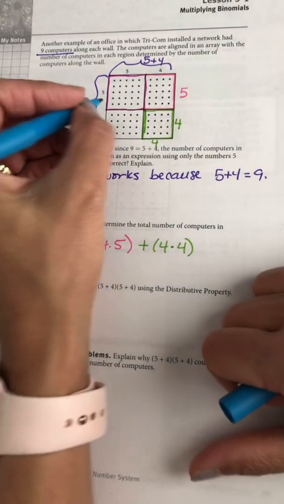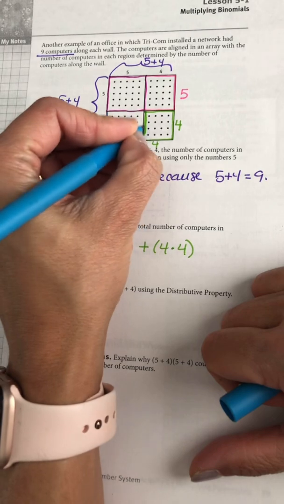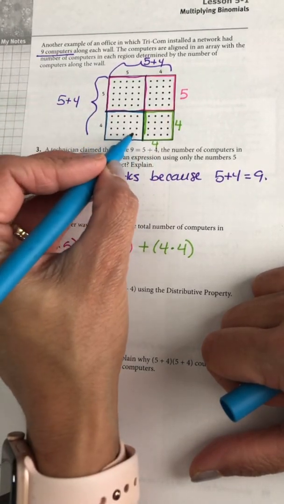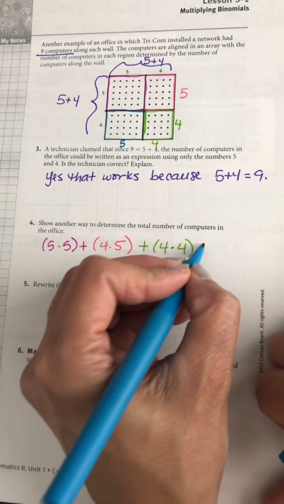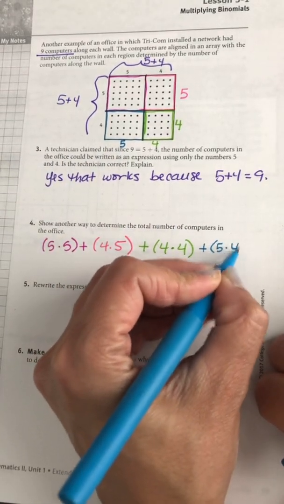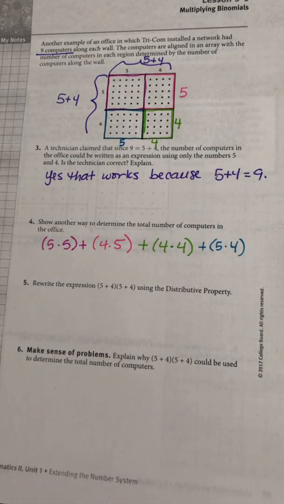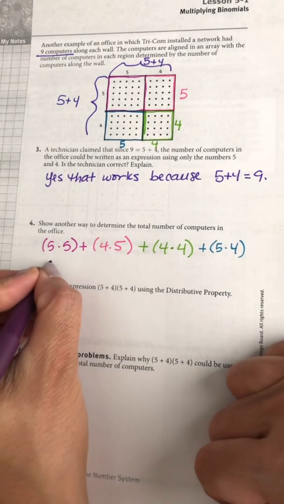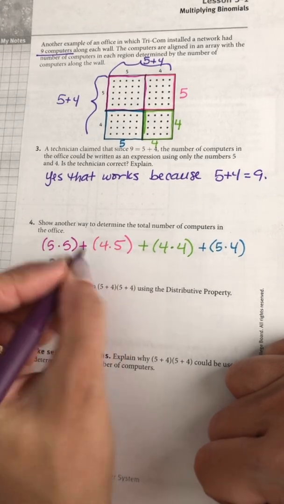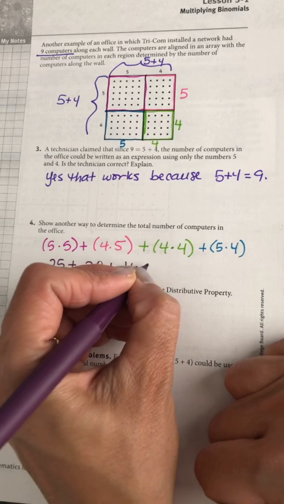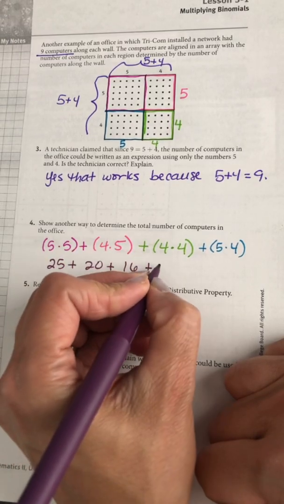And then this last region down here. We know that there's 4 along that wall and 1, 2, 3, 4, 5 along that wall. 5 times 4. Okay. Well, we know that 5 times 5 is 25, plus 4 times 5 is 20, plus 4 times 4 is 16, plus 5 times 4 is 20.